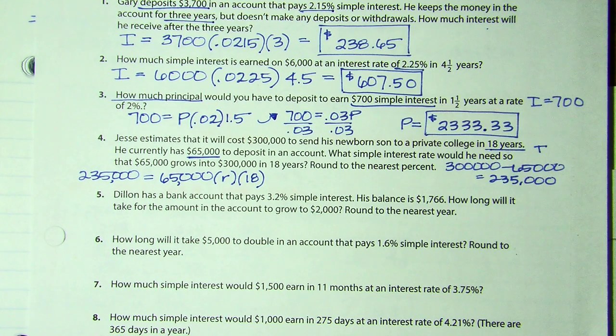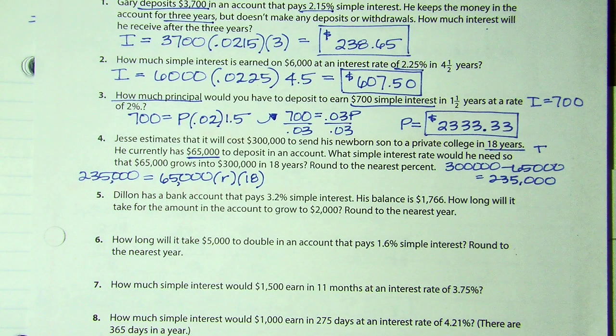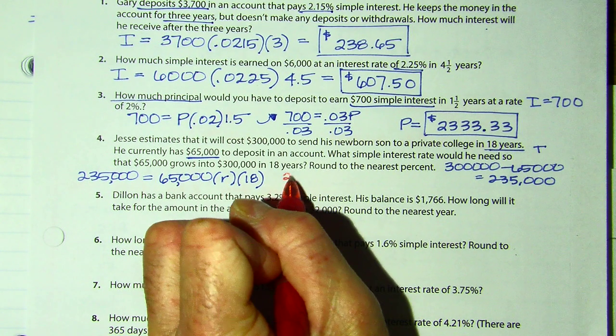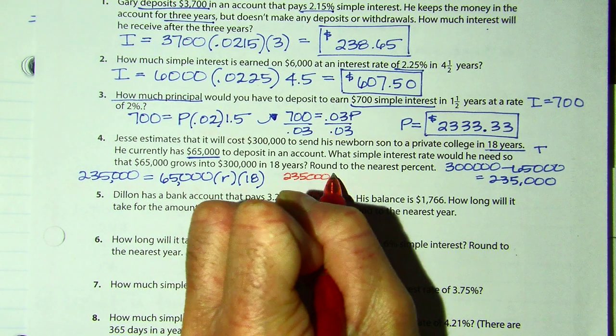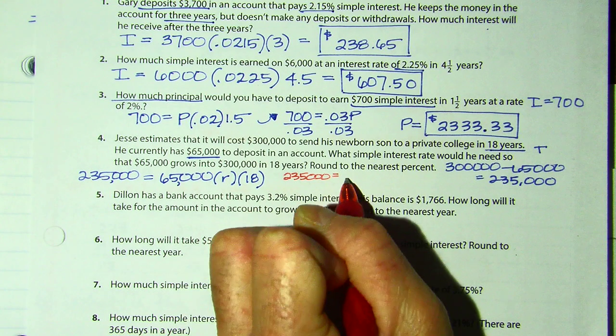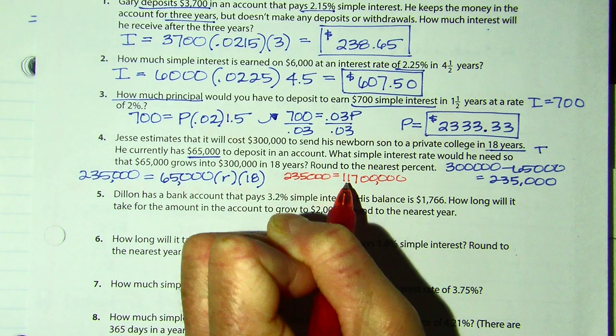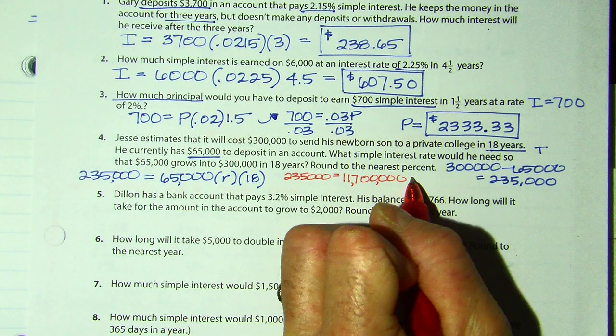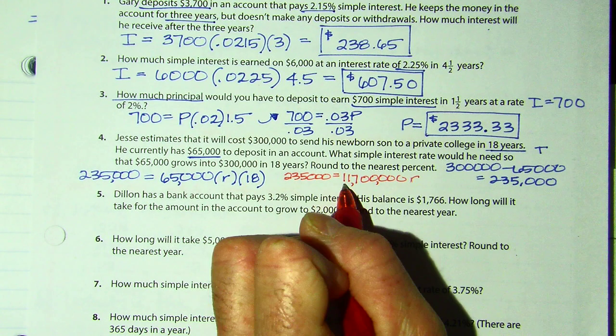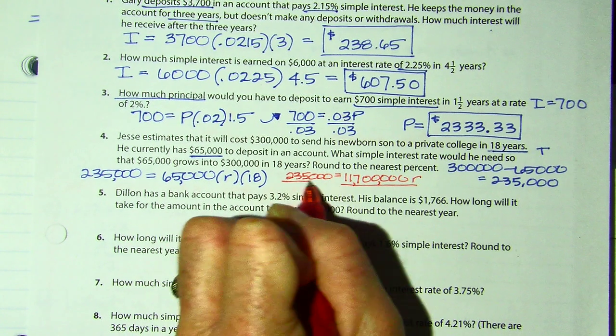So I'm going to simplify this equation by multiplying 65,000 times 18. And I'm going to rewrite this. So I have 235,000 equals 117 and then 4 zeros. And I got that by entering it in the calculator times R. Now I'm going to divide both sides by the number in front of R.